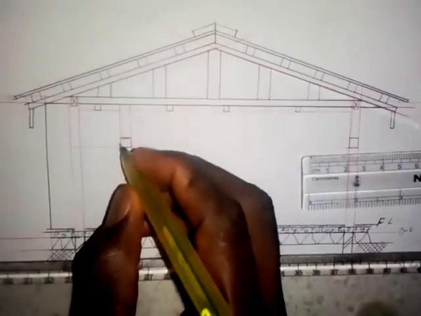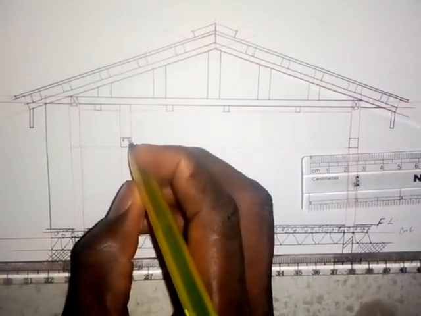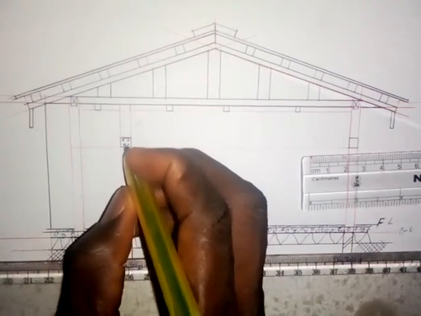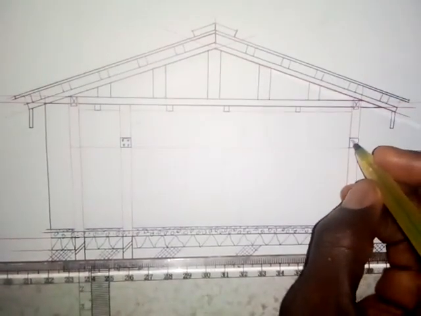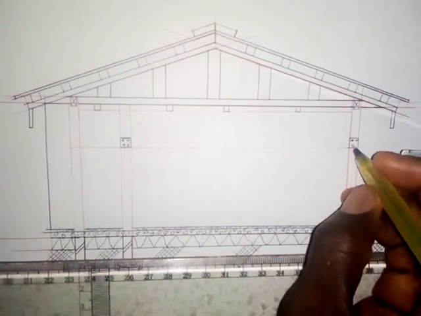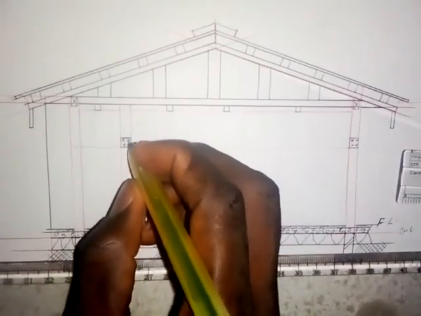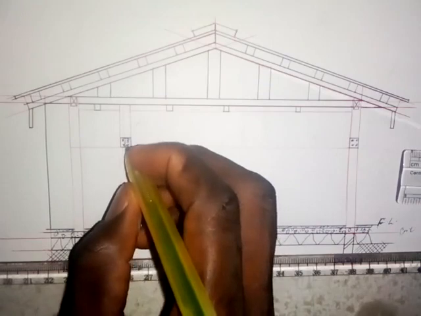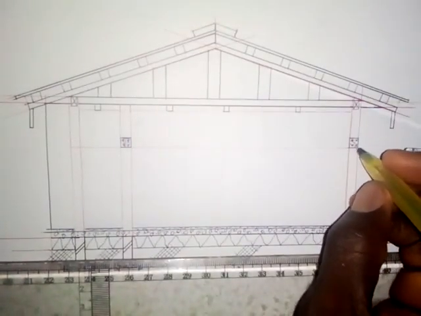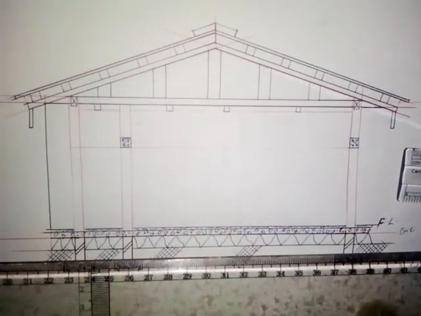Okay. So we are going to have the meters here. All right, so that's the lintel.